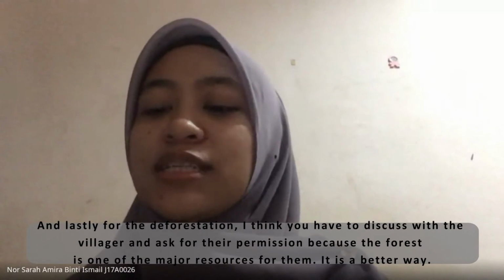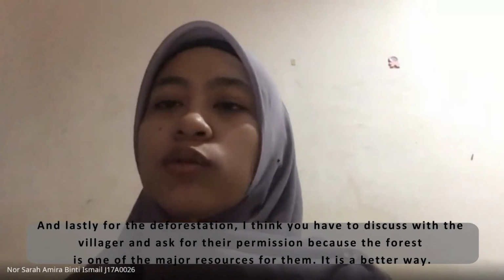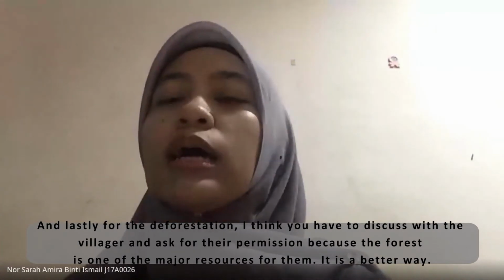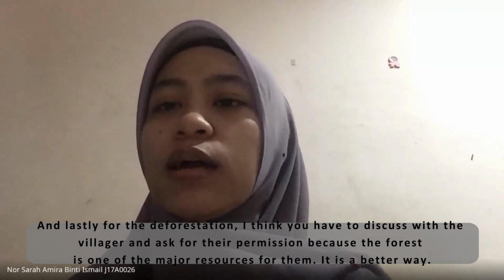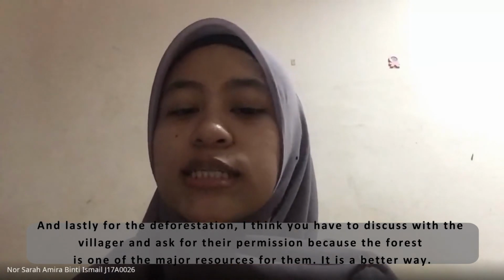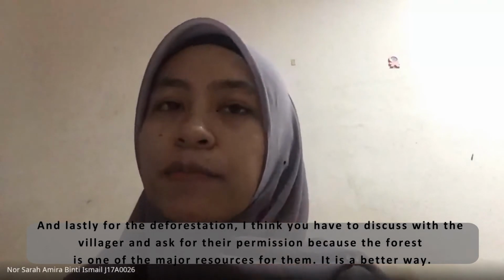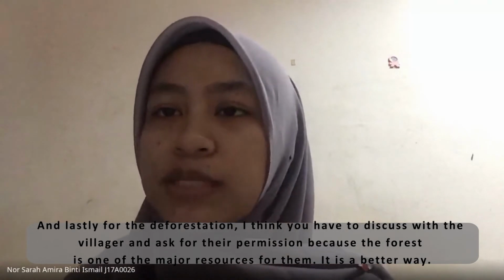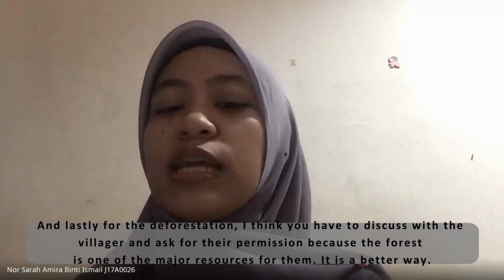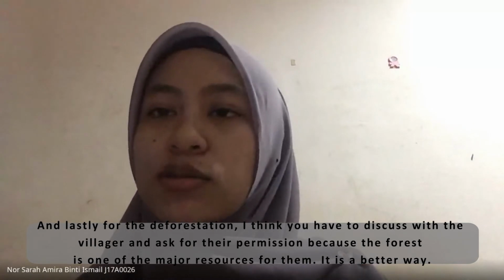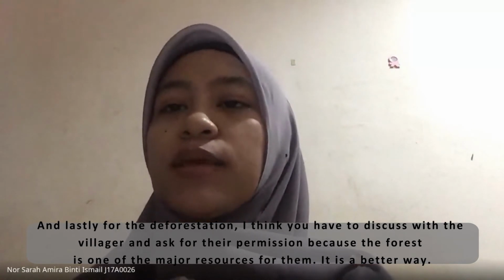And then for deforestation, I think you have to discuss with the villagers and ask for their permission, because the forest is one of the major resources for them. So I think that's the better way.